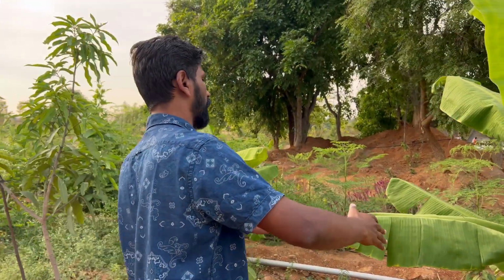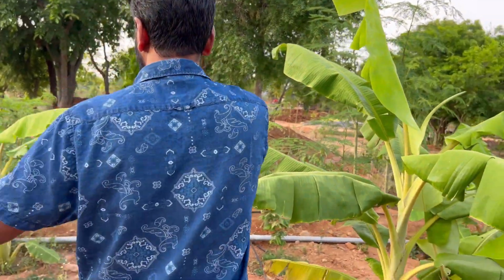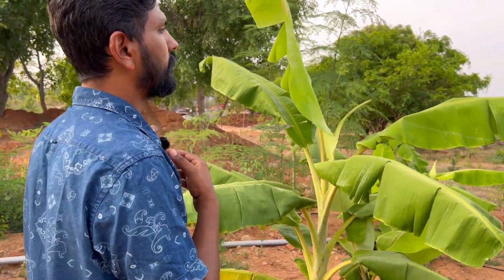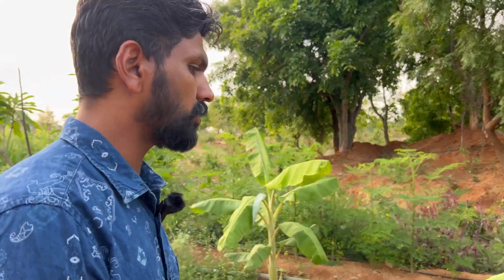Till the time this mango grows, I am growing banana, and this banana gives you yield. So one is that we are properly utilizing this area. Also we are getting a lot of biomass. Then after 3-4 years, we can even remove this banana. There is no problem at all. This is a short term crop. Like that I can show you many things.